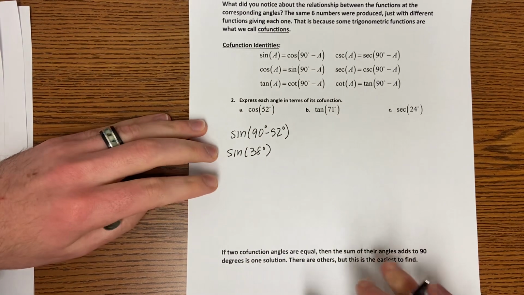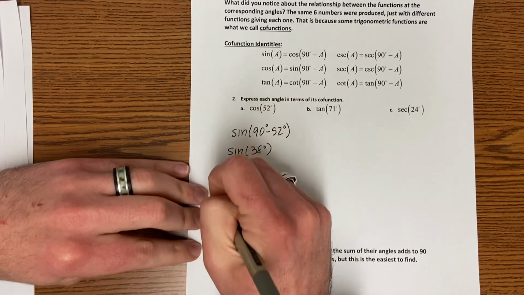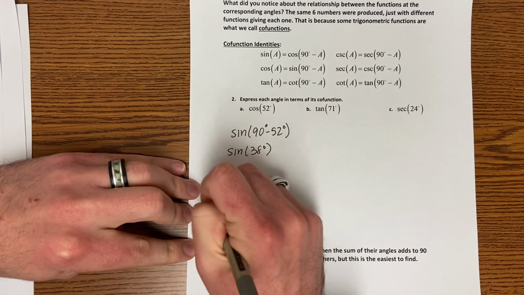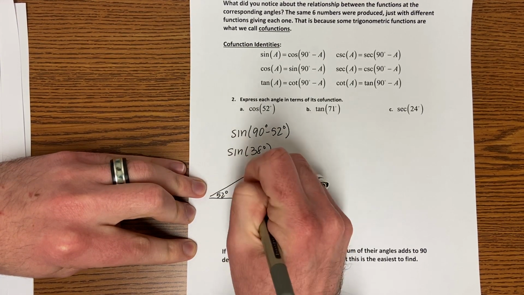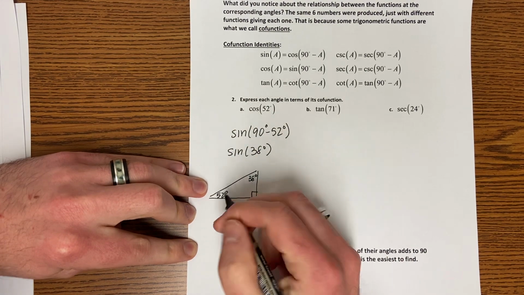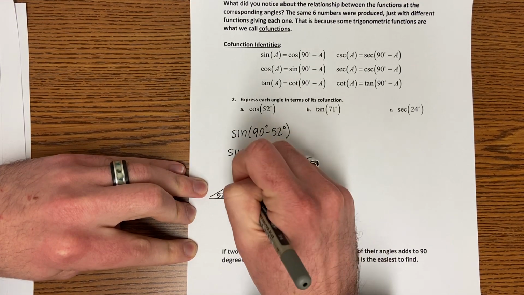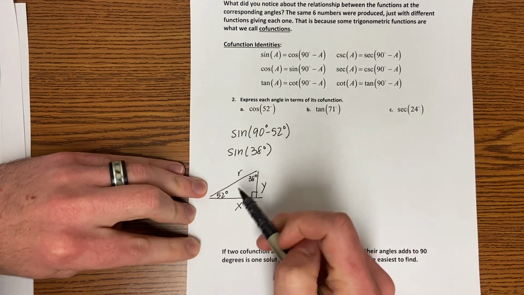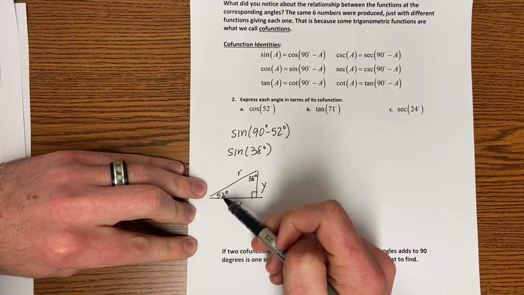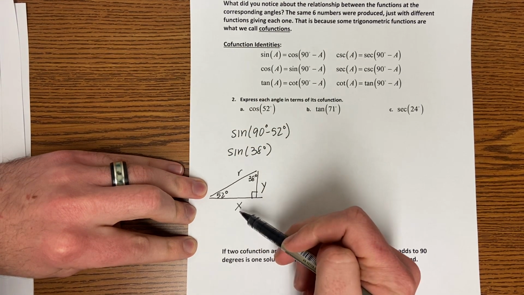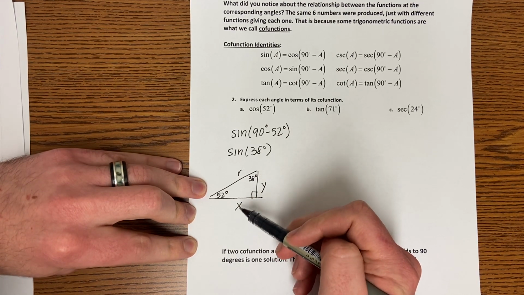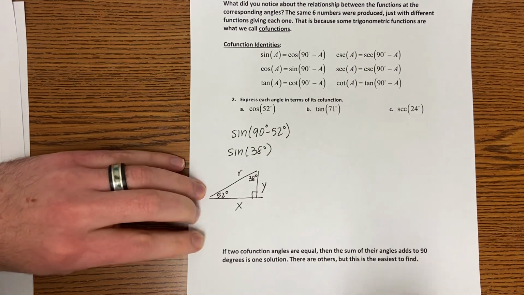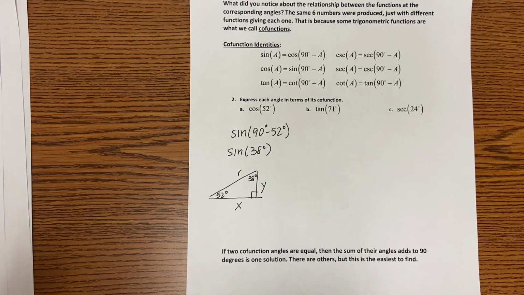Now, mechanically, this is how it works, but visually, what are we talking about? We're basically saying in a right triangle, if there's a 52-degree angle, then the other one is a 38-degree angle. So if you're doing y over r, and you're calling this x, the cosine of 52 would be x, adjacent over r, whereas the sine of 38 is opposite over hypotenuse, which is also the same x over r. So this is the visualization of how it's happening, but this is the algebraic method by how you would do it.